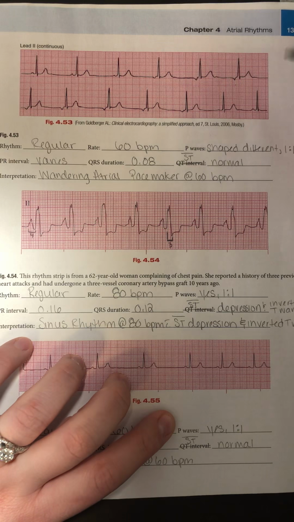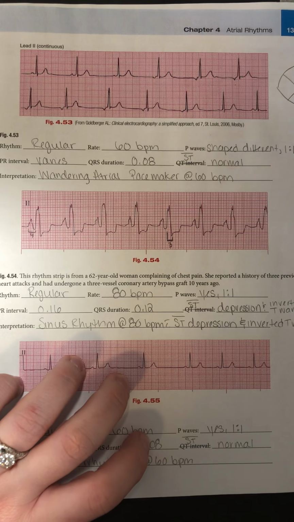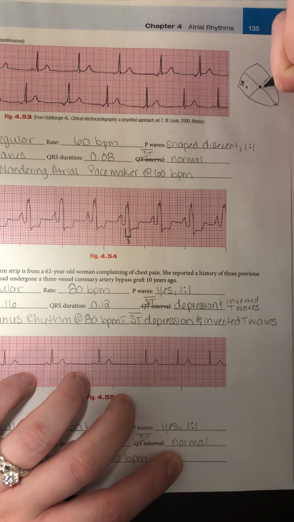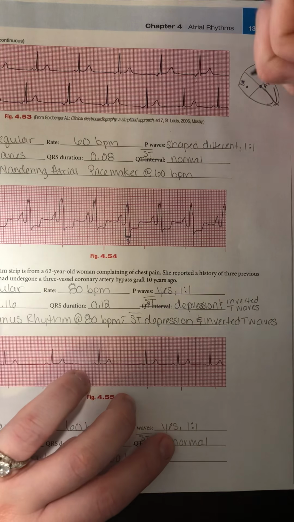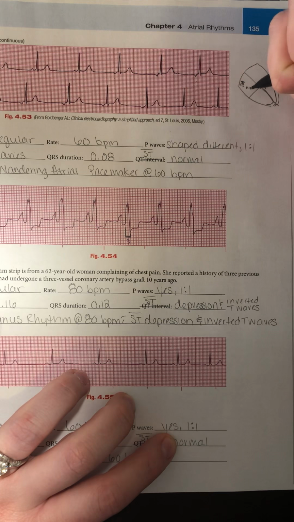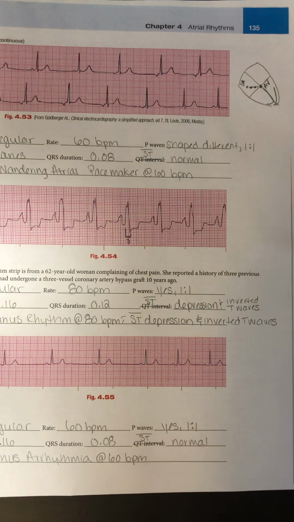So again, we have a wandering atrial pacemaker, and what that means is our pacemaker site is moving throughout the atria. I'm just going to show a little drawing over here. I have my SA node, I have my AV node, and then the electrical impulse spreads throughout the ventricles. And then I have my internodal pathway. So what's happening in this rhythm is that pacemaker site is just moving down closer to the AV node, so it's wandering. It's wandering away from its normal pacemaker site. And that's what gives my P waves a different appearance.